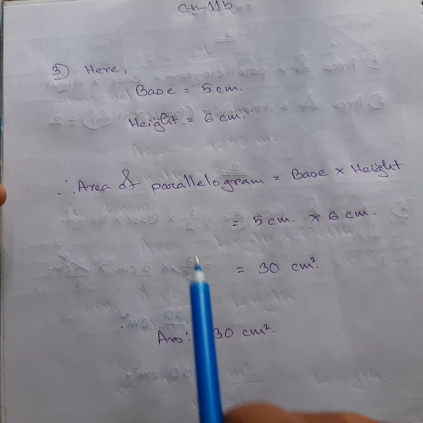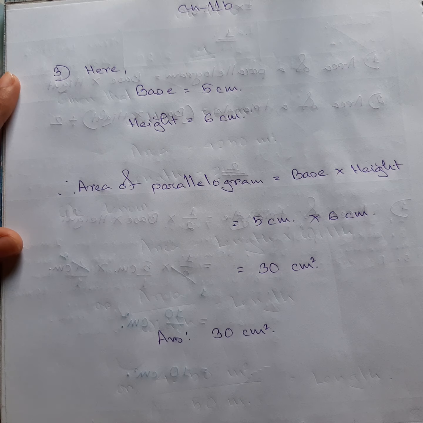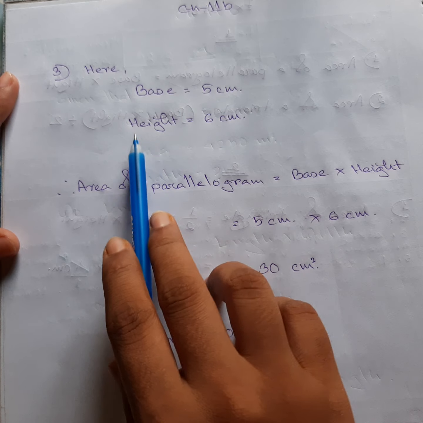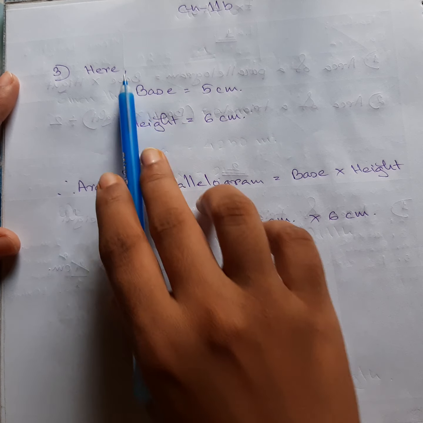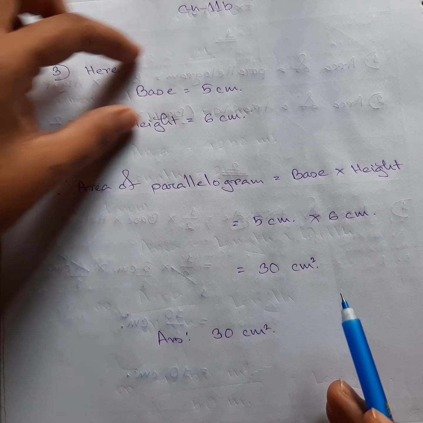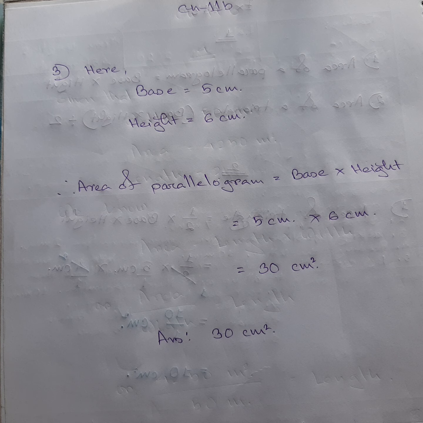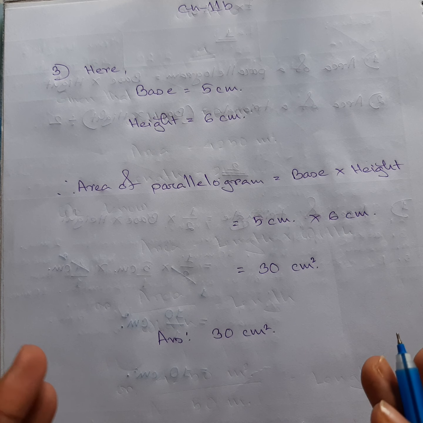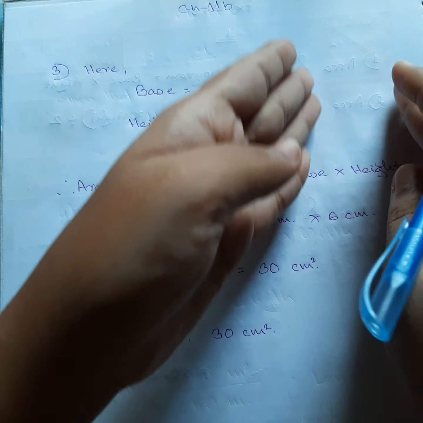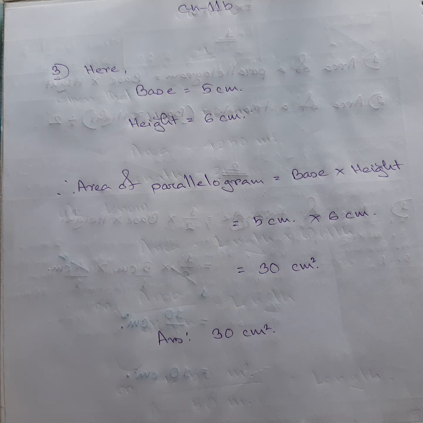Let's do that 3 number, okay? Let's solve it. Here, base is 5 centimeter, height is 6 centimeter. I have written down the information. Sometimes it is quite a good choice to write down the information. If they're asking for 2-3 marks, please go that way. If they're asking for only 1 mark, what you're going to do? You're going to just write this thing on the right side as a rough, and then just write down the answer.